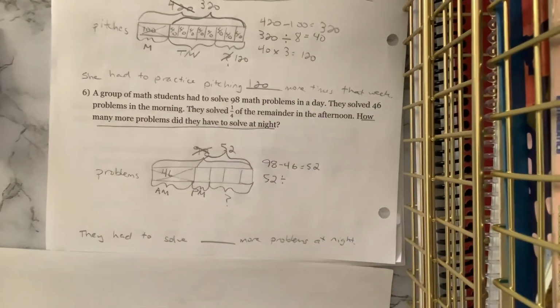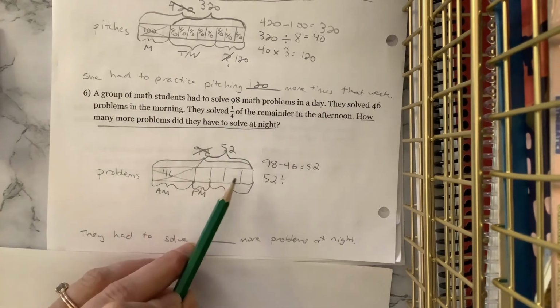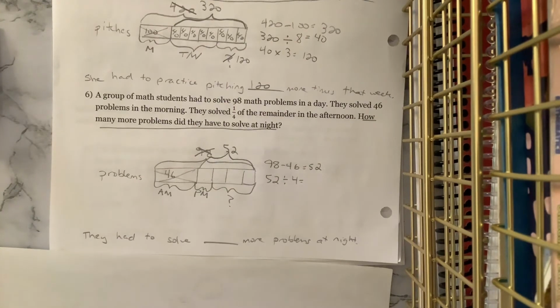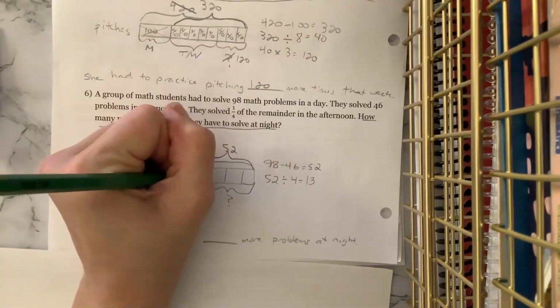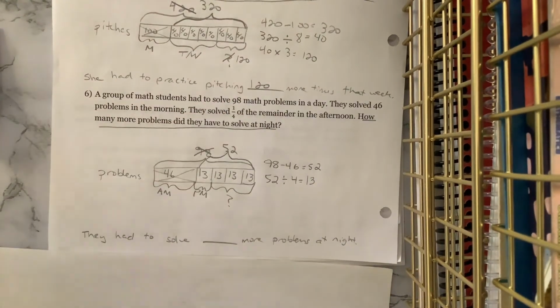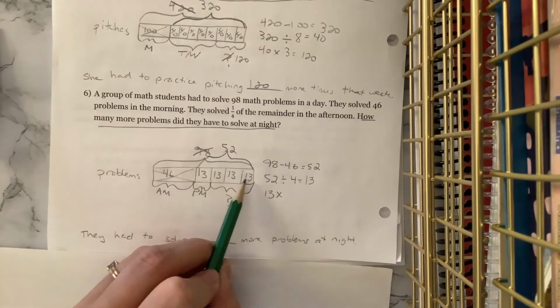Now we look at the picture. What do we divide by? What does the picture tell us to divide by? Divide by 4. That's equal to 13. So each of these are equal to 13. Our final step is multiplication. Look at the picture. What does it tell us to multiply by?